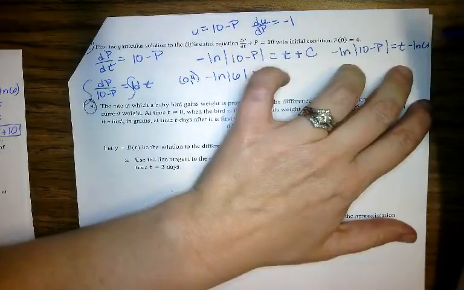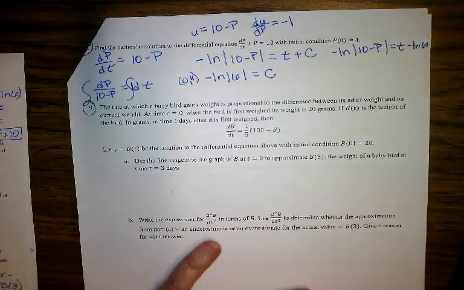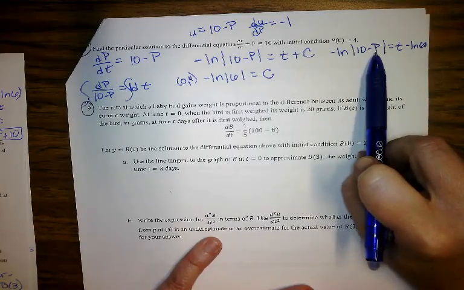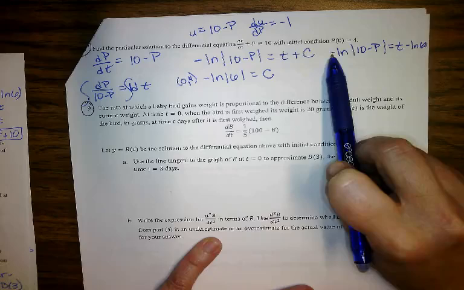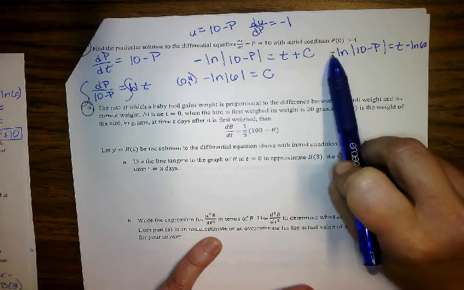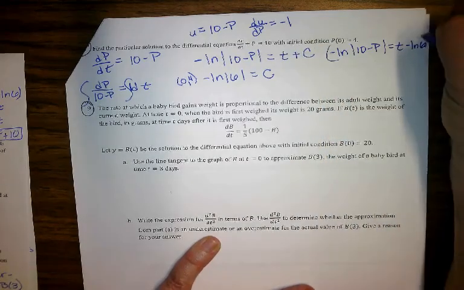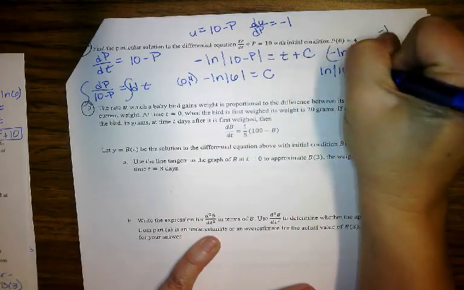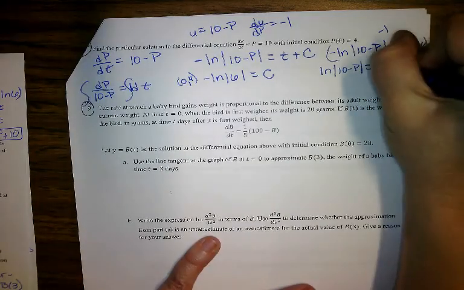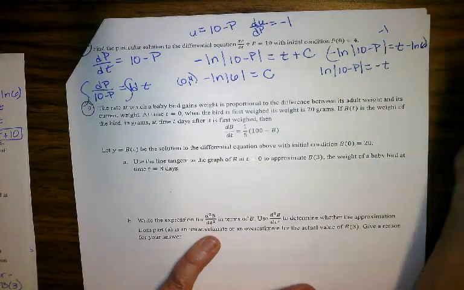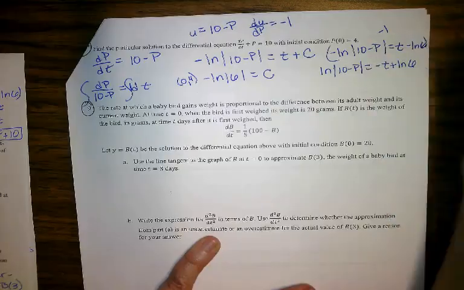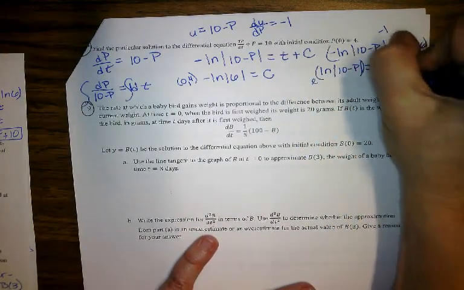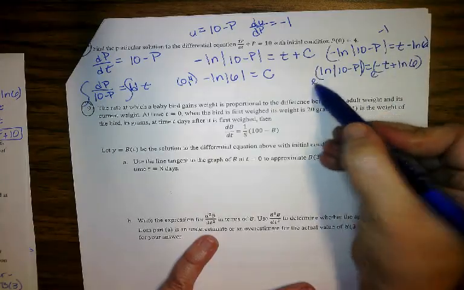Okay. We now are trying to get p by itself. So in order to do that, well, first I want to get rid of this negative, then I'm going to get rid of this natural log. So to get rid of the negative, I'm going to multiply everything by -1. So that gives me ln 10 minus p. That will be a negative t and a positive natural log of 6. Now we're going to raise this e to the power to cancel out that natural log, which leaves me with 10 minus p.